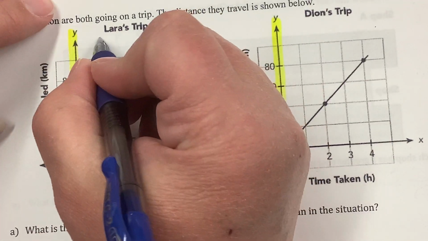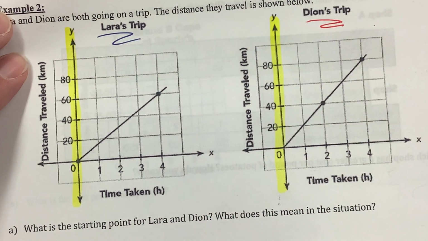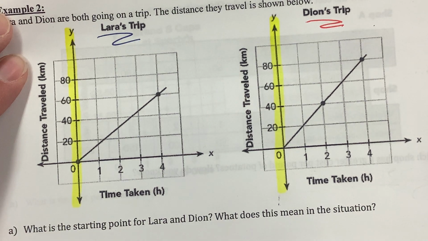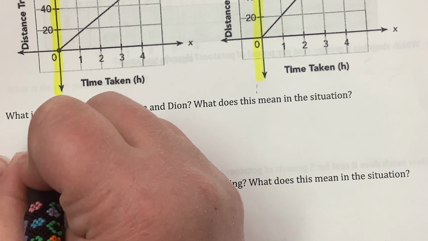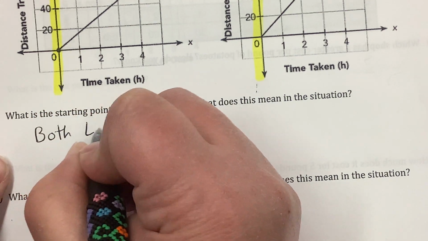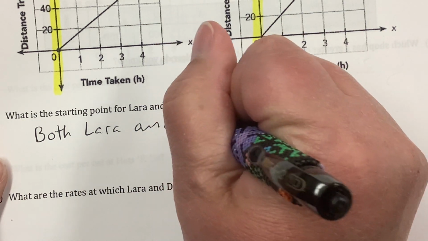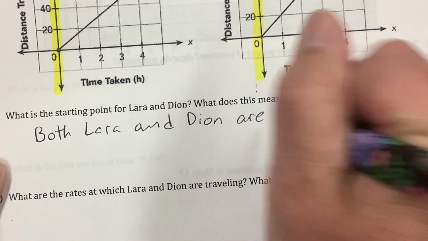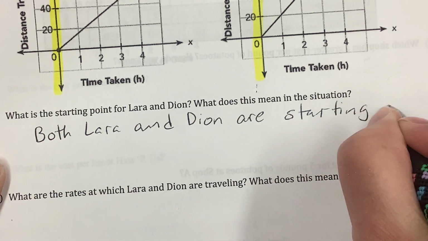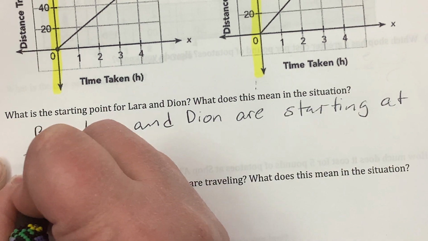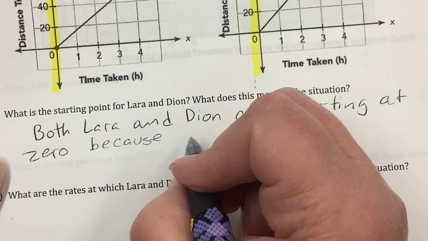Lara and Dion are both starting at 0 because their y-intercepts are both 0.